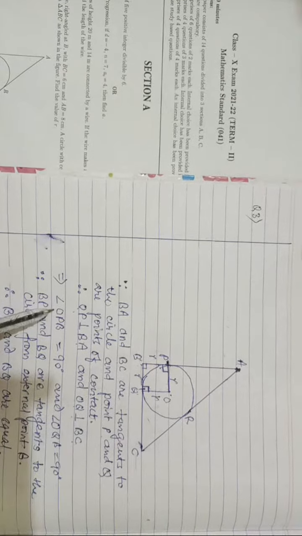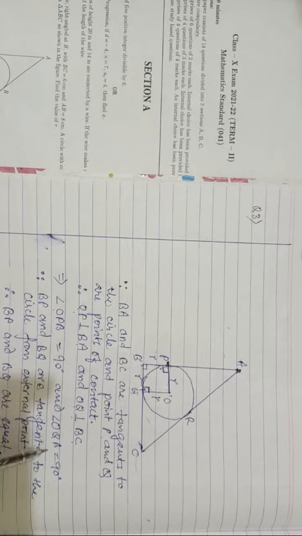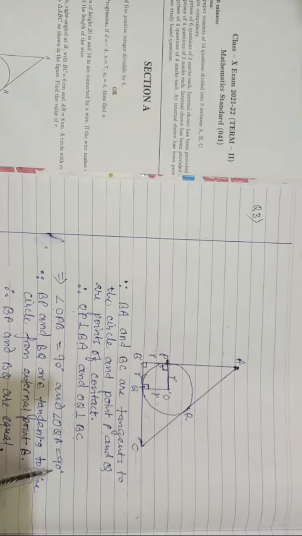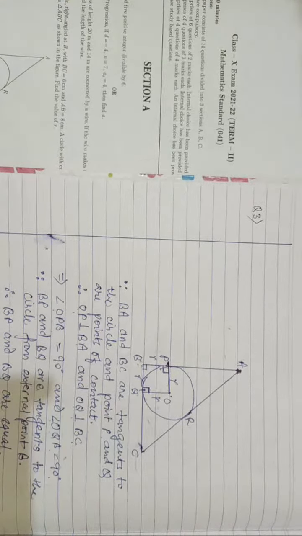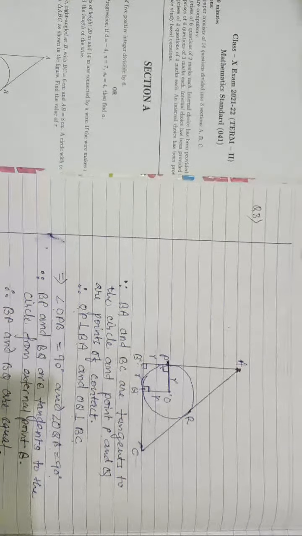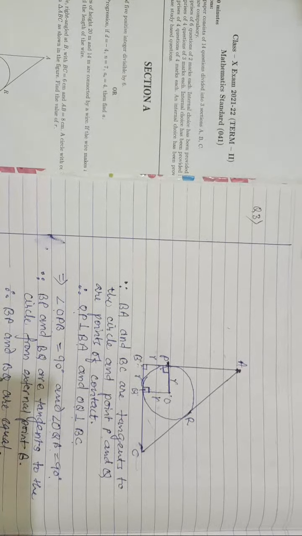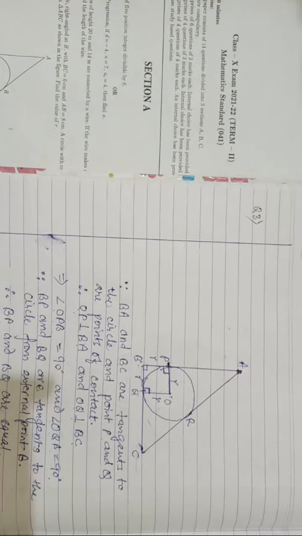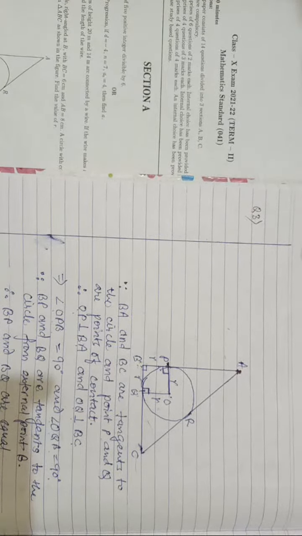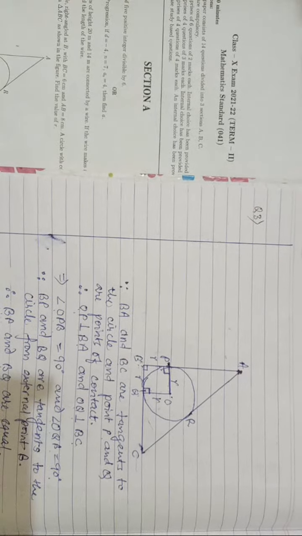It means angle OPB is equal to 90 degree and OQB is equal to 90 degree. And BP and BQ both are tangent to the circle. Clear? It means BP and BQ both are equal because tangents drawn from an external point to the circle are equal in length. So due to that, BP and BQ both are equal.